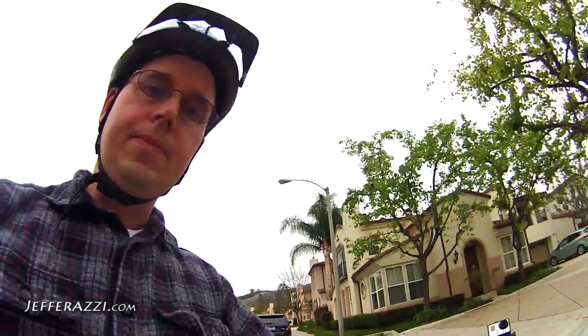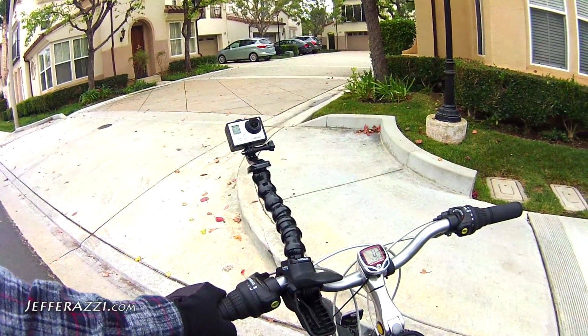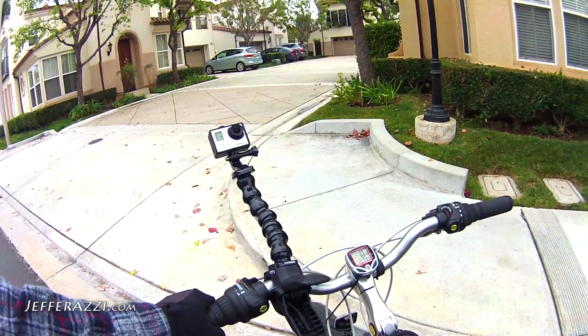Hey everybody, I wanted to do a quick little ride around the block and get some footage on my GoPro and show you how I can take the GoPro footage and transfer it to Instagram. So here's the GoPro mount I got set up already. It's recording. And so let's do a little ride.